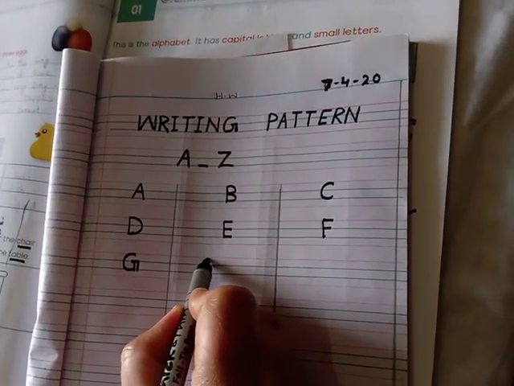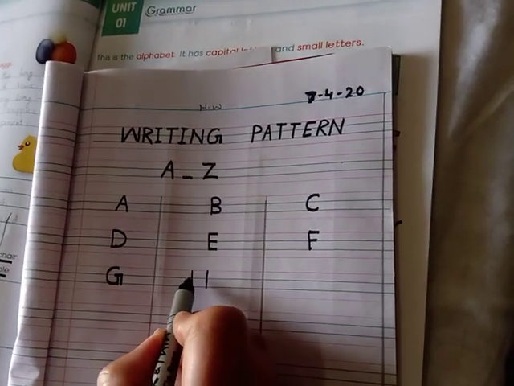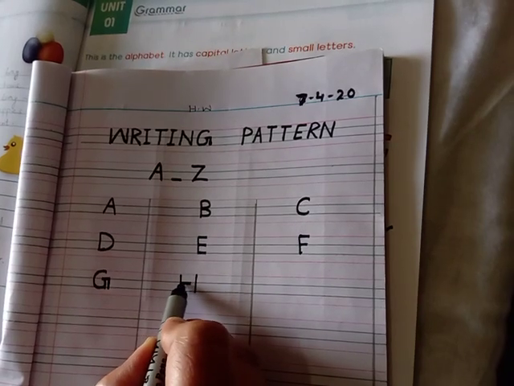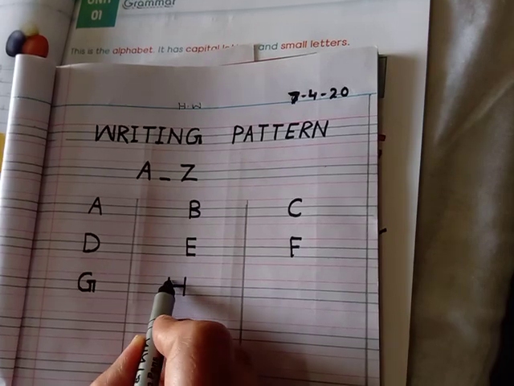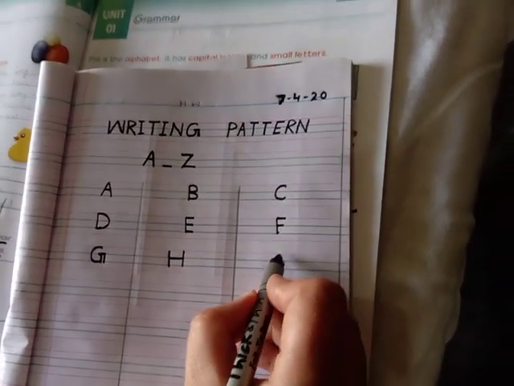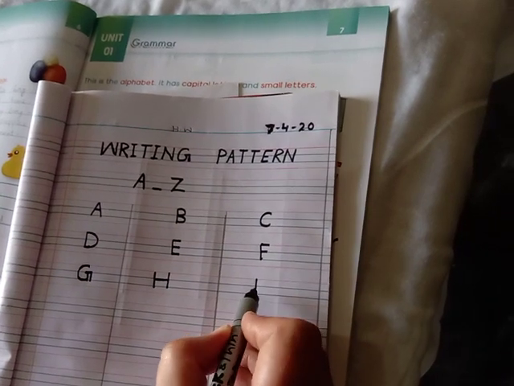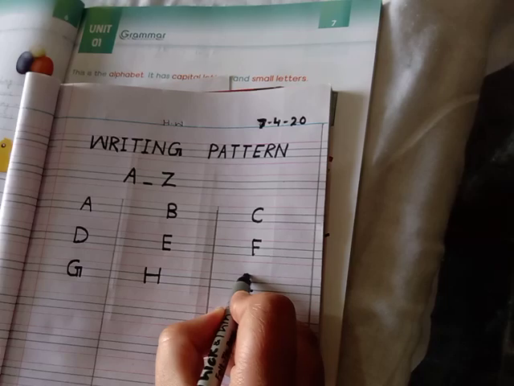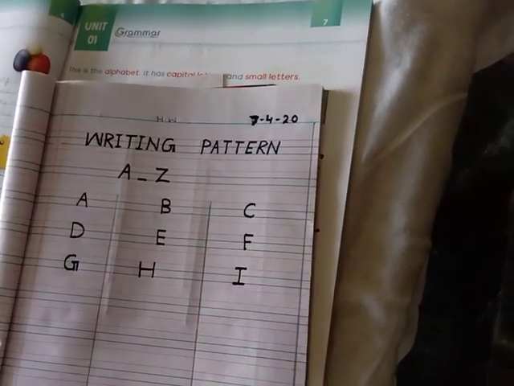Okay, now H, 2 small lines in the upper 3 lines and a small line in the mid line. Okay, H. I is very small, a line in upper 3 lines and then 2 small lines on its head and bottom.